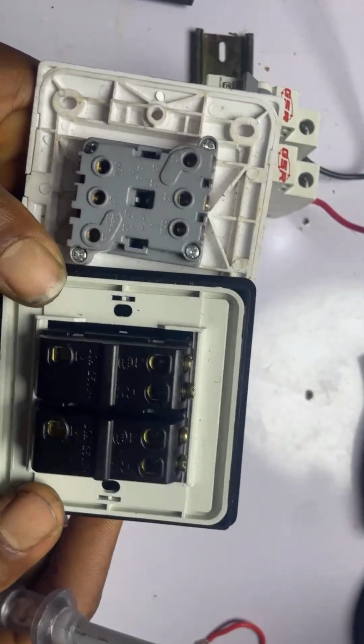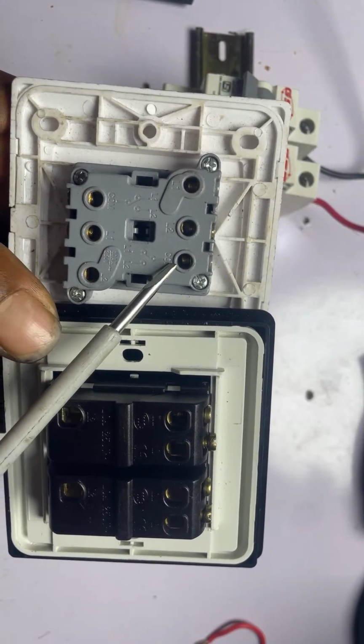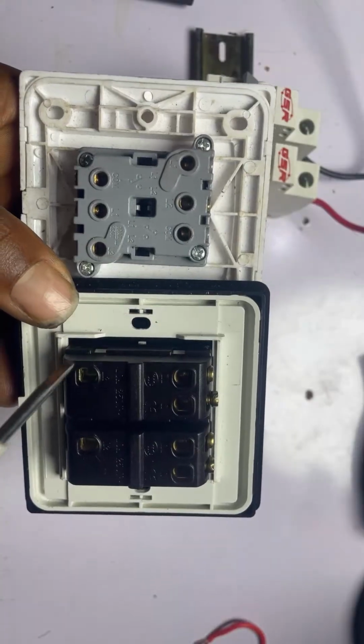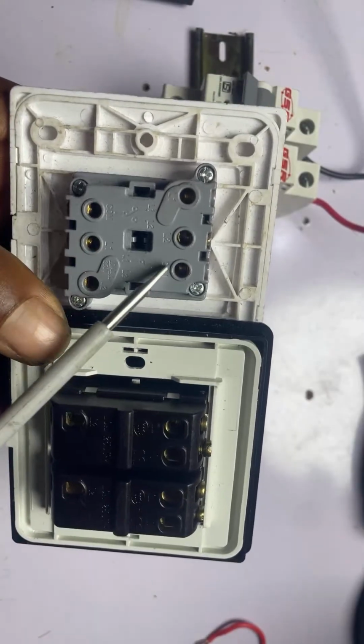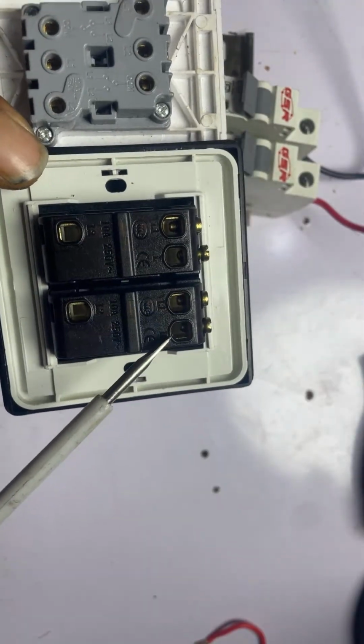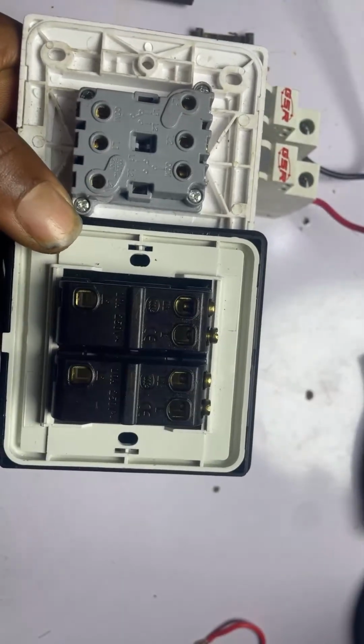If you look at this one, you see a common, COM. This common is where you connect your live wire. If you look at this other switch, you will see L. This L is where you connect your live wire from your breaker.